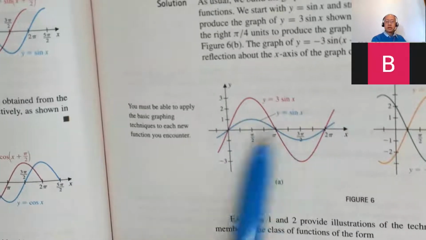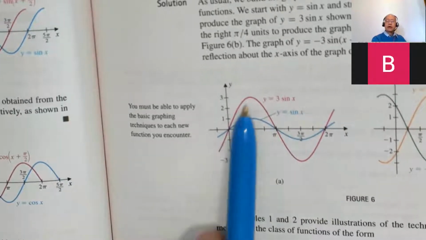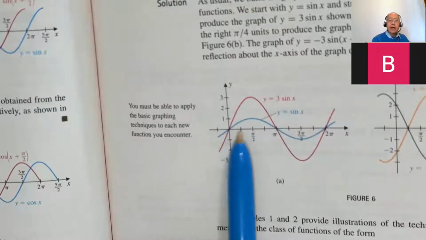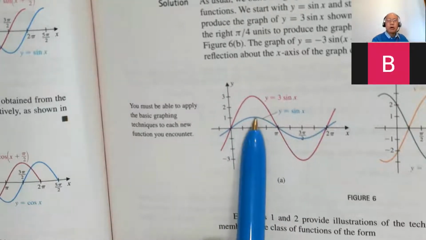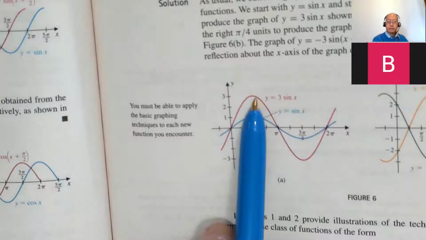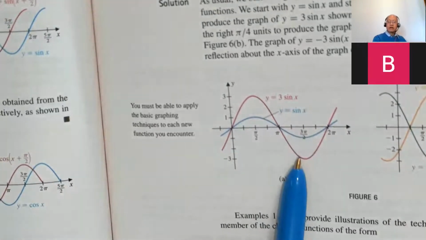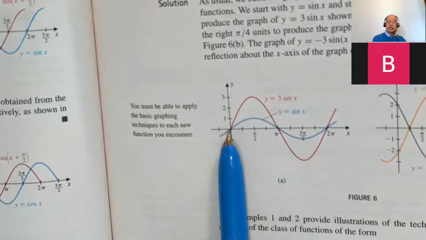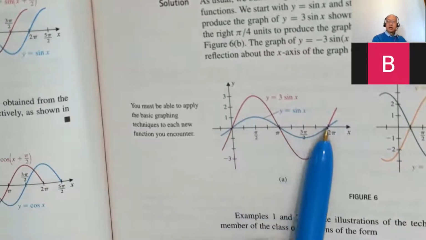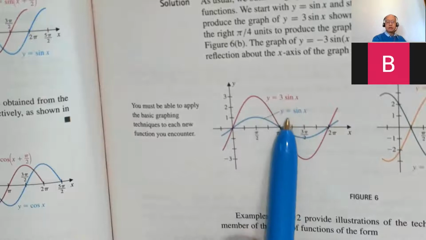Here's a regular sine function, y equals sine x, and y equals 3 sine x. Right here, the y coordinate should be 1. All of a sudden it jumps up to 3. Here the y coordinate is -1, it jumps down to -3. But notice all the zeros match, match, match, match. And that's because 3 times 0 is still 0.